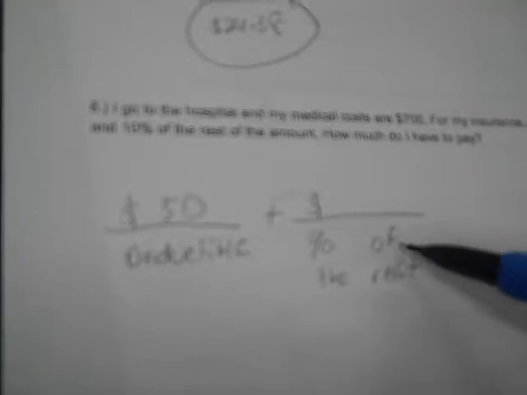Now to find percent of the rest, well, we know our percent is 10% of, but here's how we find the rest. We take our total bill, $700, and remember, deductible means it's minused, okay? 700 minus 50, and that's 650.